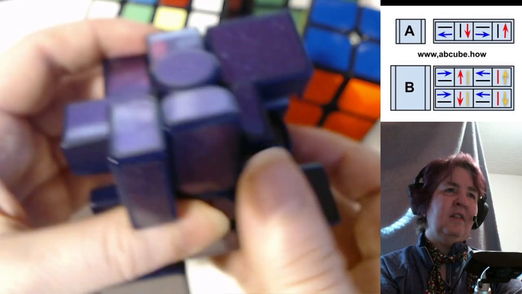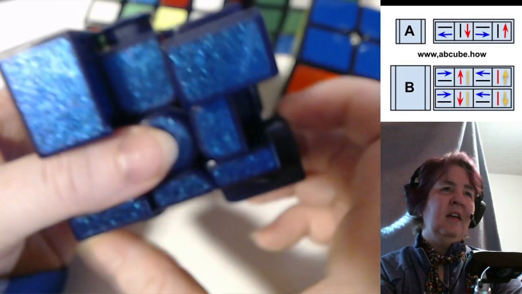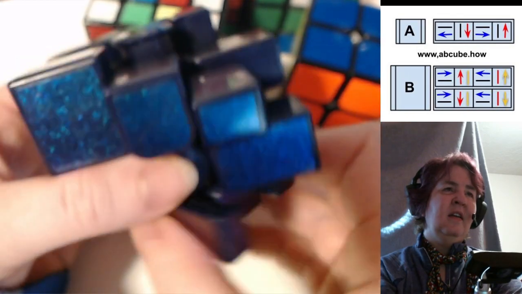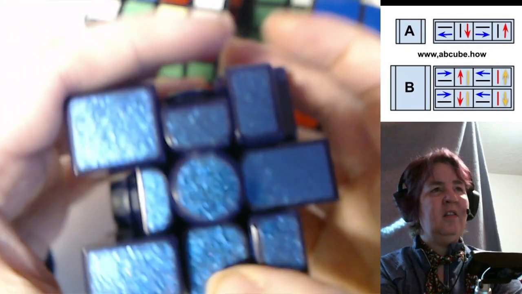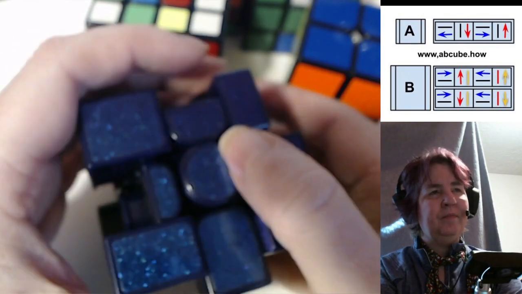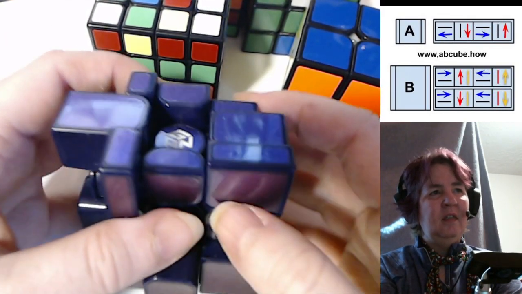Out, down, in, up. Out, down, in, up. Slide. Out, down, in, up. Out, down, in, up. Slide. Out, down, and up. So the longest corners are now correct to each other. Put them face down, and I'm working on the shortest corners now.